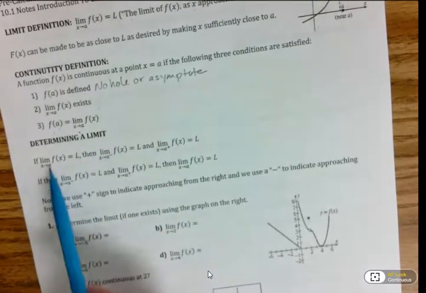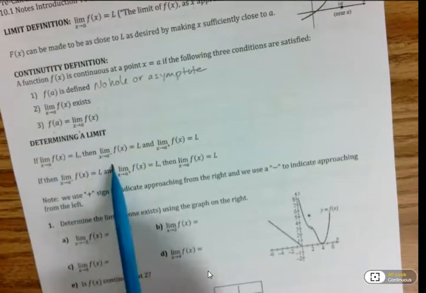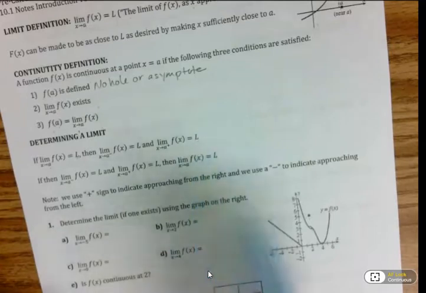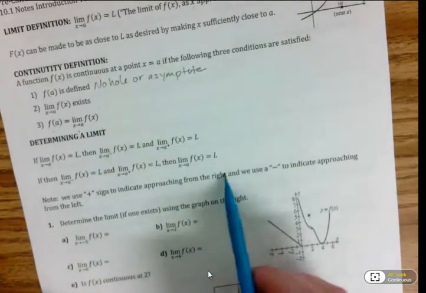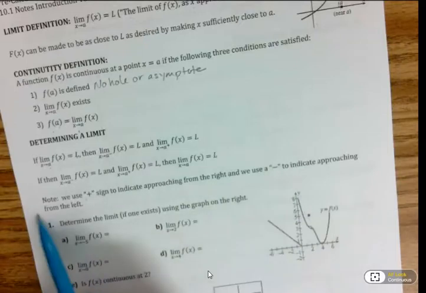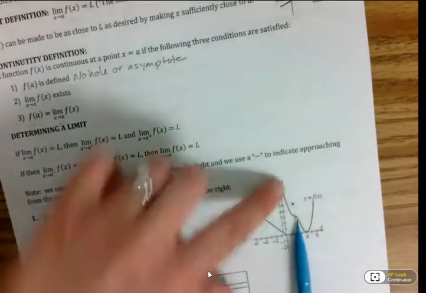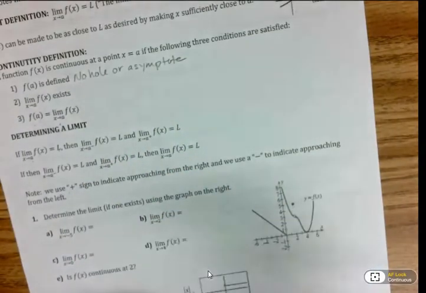And when you determine a limit, this limit is going to equal some value L if the left-hand limit and the right-hand limit both equal L. So here it says, note we use the plus sign to indicate approaching from the right and the minus to indicate approaching from the left. So if I want to approach a value like 2, I could approach it from the left or I could approach it from the right. So that's what these values mean.